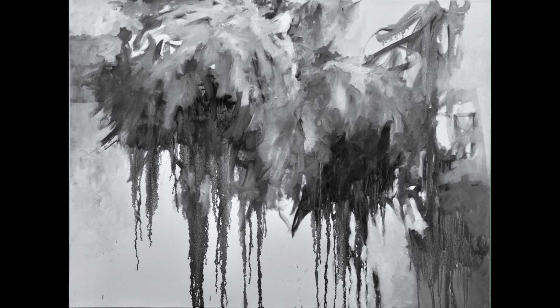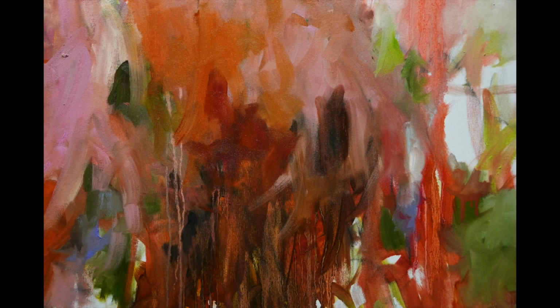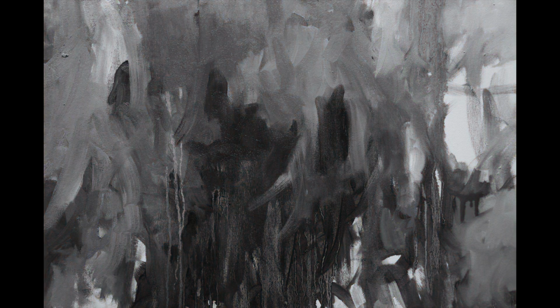Here's a close-up of part of it. Love those colors, love how they blend. But then when you put this in black and white, what do you have? It's almost all the same value. I tell you, value is just fascinating, and I think you will love it once you get into it.